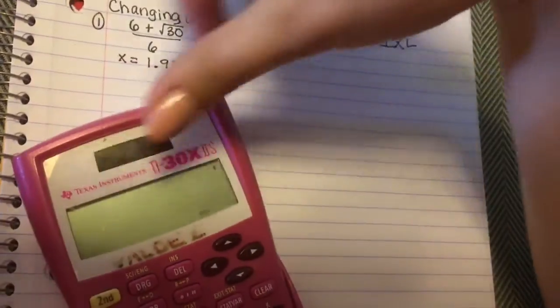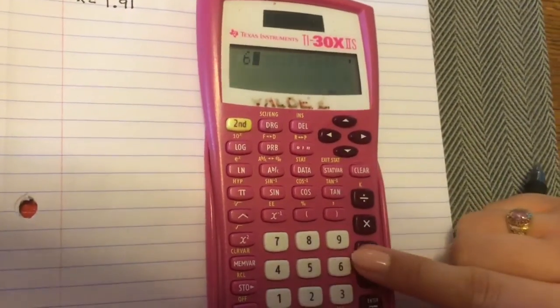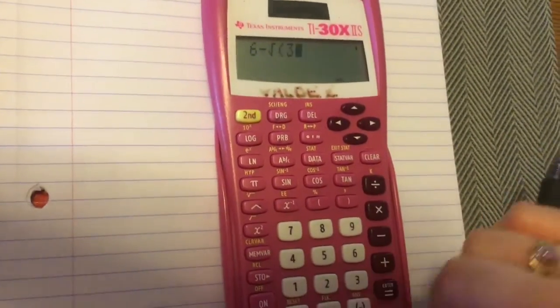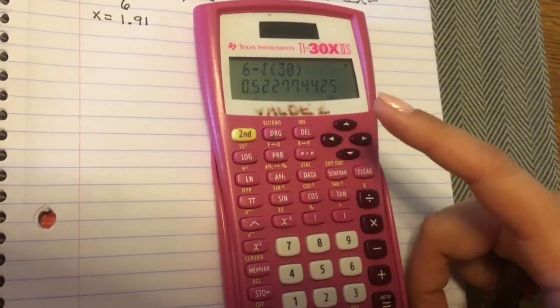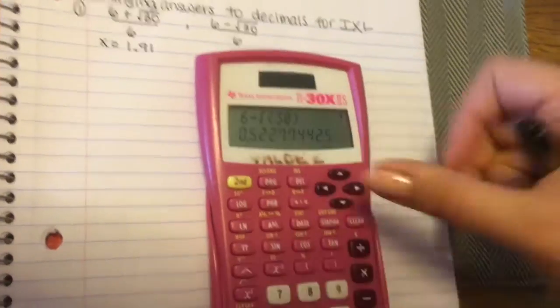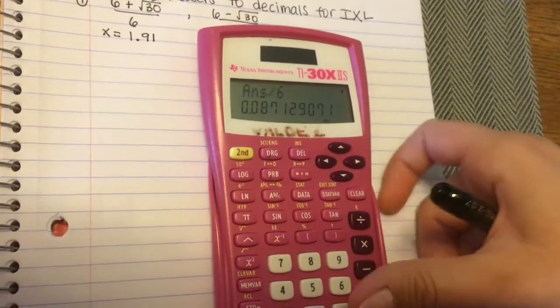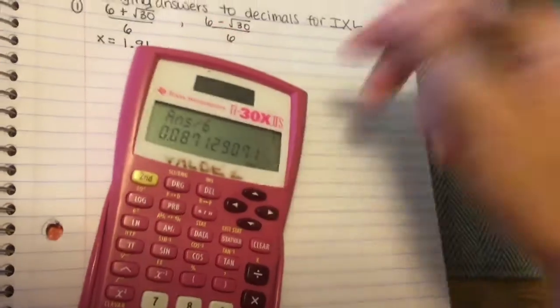Okay, if I want to do that for the second one, I would do the same thing, but I would type in 6 minus the square root of 30, close my parenthesis, hit enter, and then I would divide by 6 again. And I would get 0.0871.